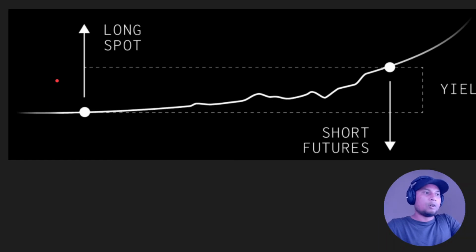So they long $1 worth of BTC, and for that $1 worth of BTC, they are going to open a short position in the futures market itself. So that is how they are creating a balance, okay? Action, this is a reaction. The action that they're taking is they're going long, but what is the reaction to that?